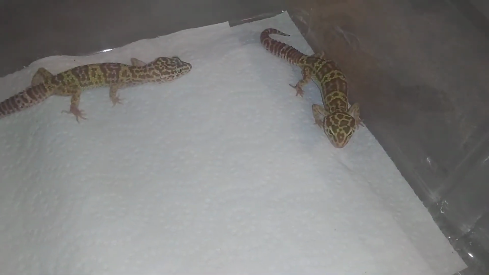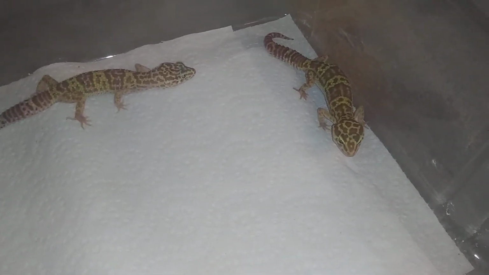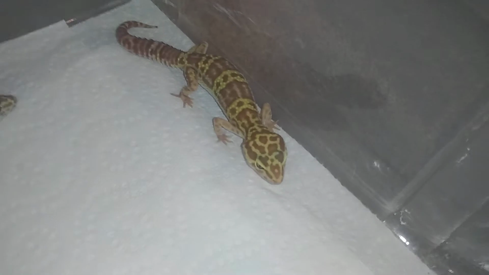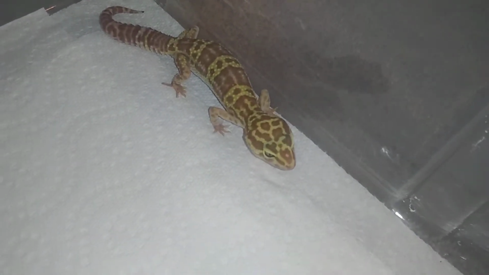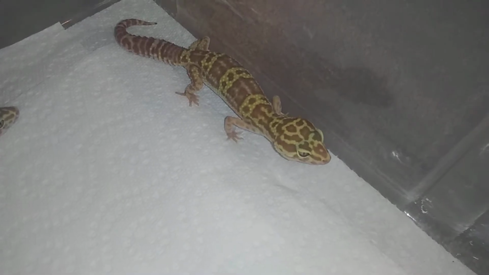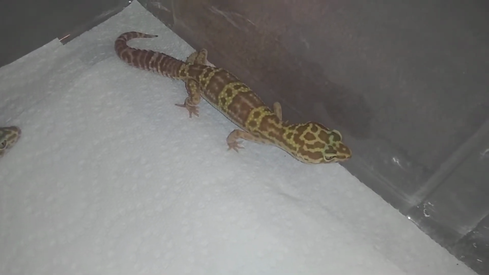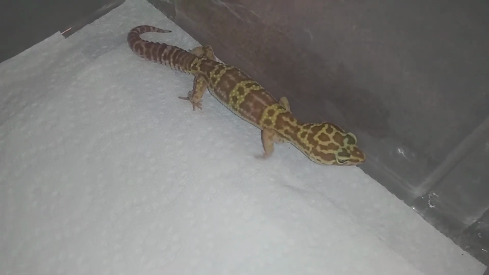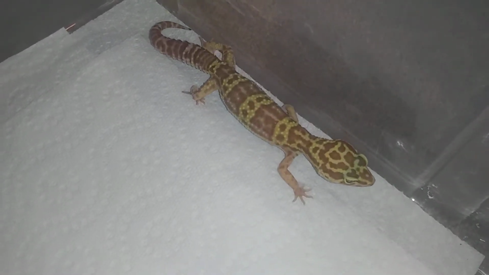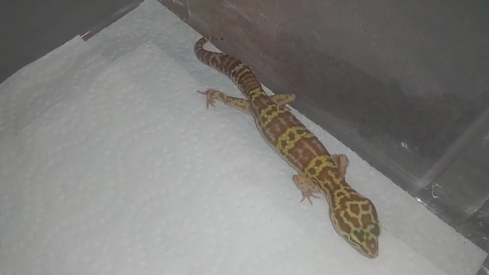Also, the original line of Tremper Albinos from Ron Tremper looks slightly different than this. This is basically what your average Tremper Albino would look like. Although the original line from Ron Tremper does look a little different, since he was the first one to produce them. The ones that are out now just look a little different. His look really cool, and they have a little bit more of a glow to them.